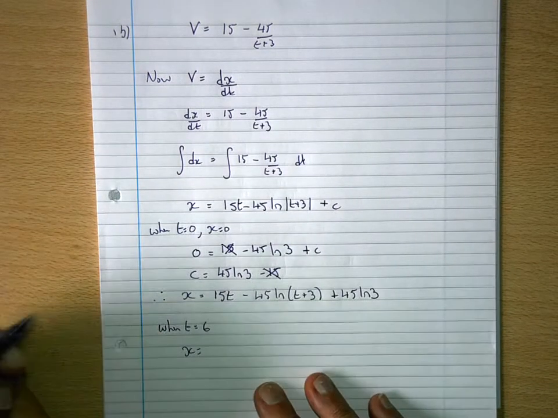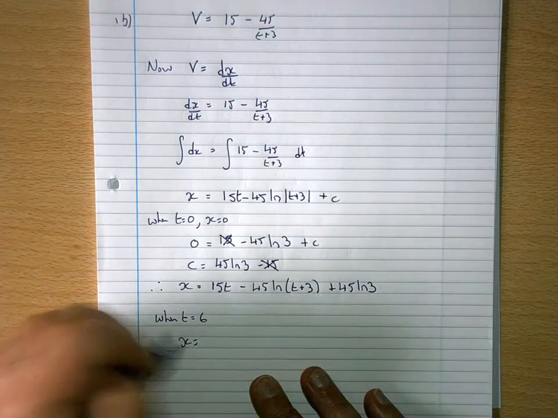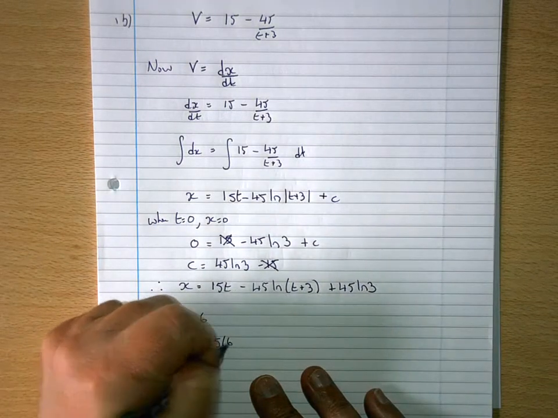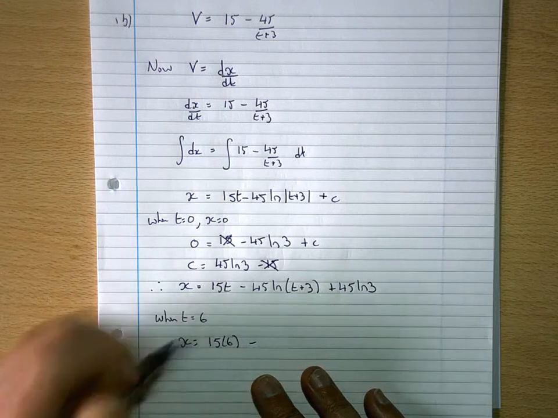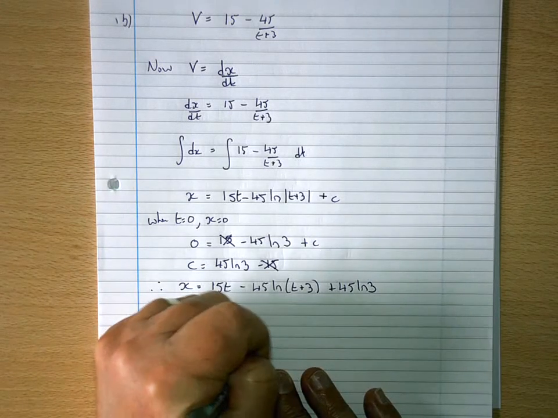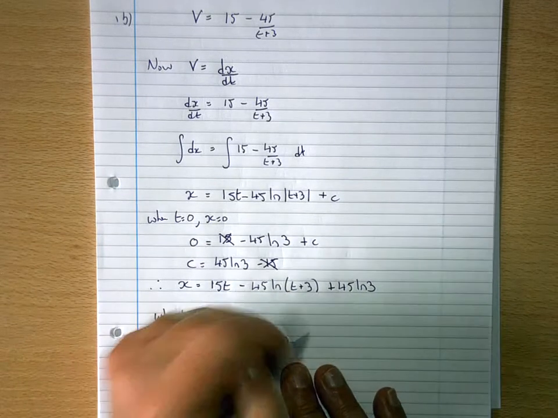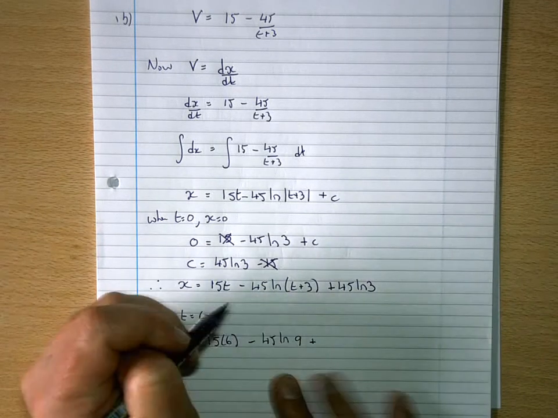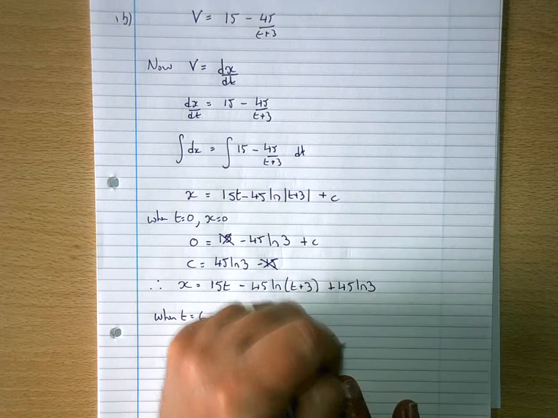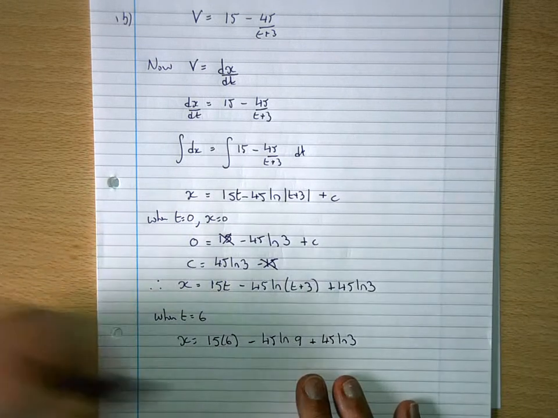x equals 15 lots of 6 minus 45 natural log of 6 plus 3, which is 9, plus 45 ln 3.